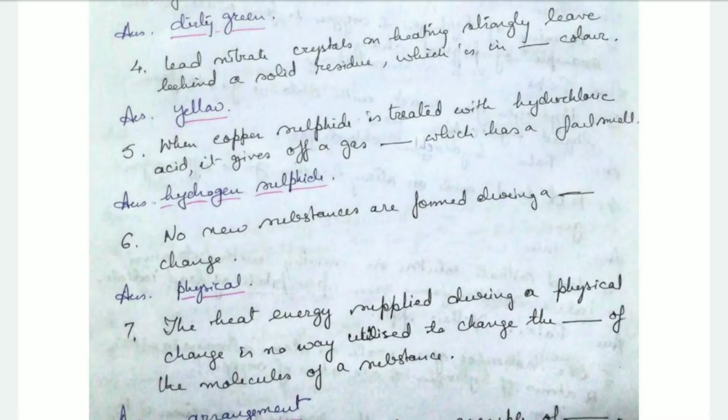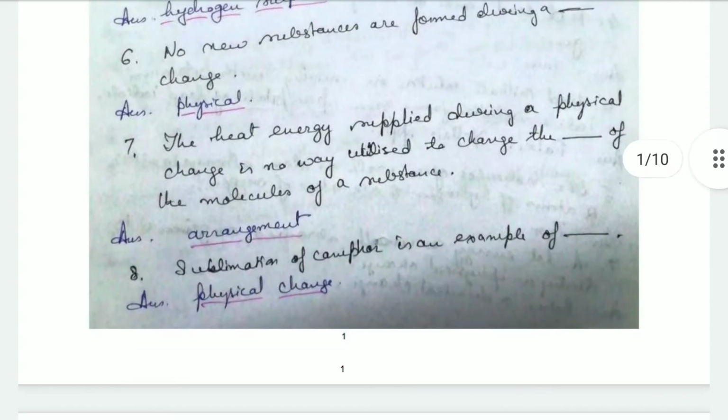No new substances are formed during a physical change. The heat energy supplied during a physical change is in no way utilized to change the arrangement of the molecules of a substance. Okay, we know that during a physical change no new substance is formed; the chemical composition of the substance does not differ, only the state and color can change.